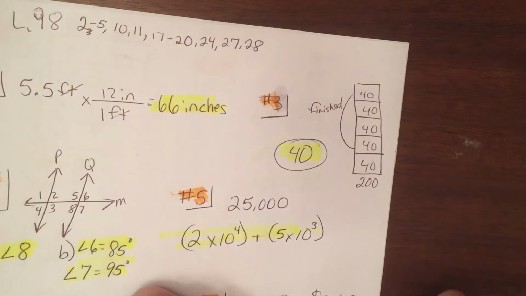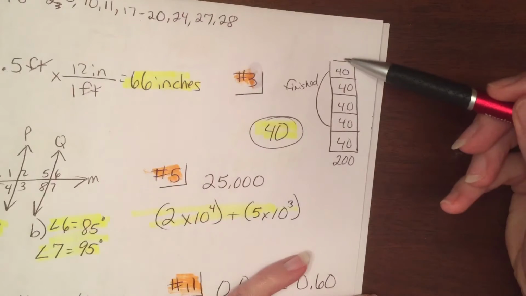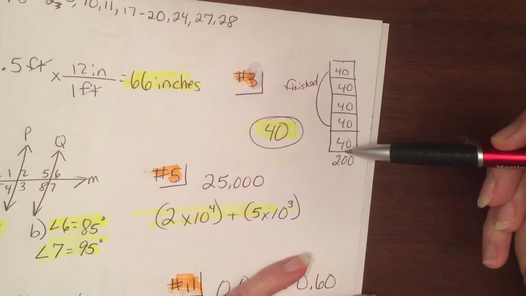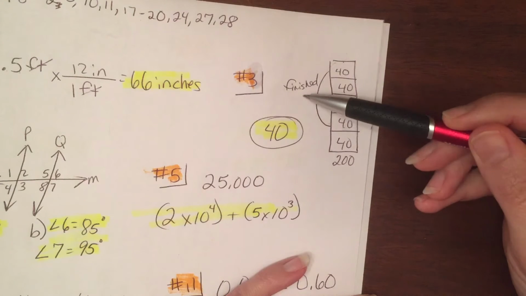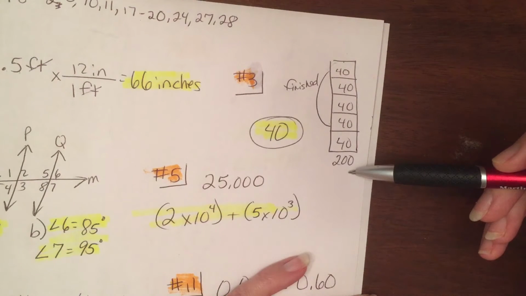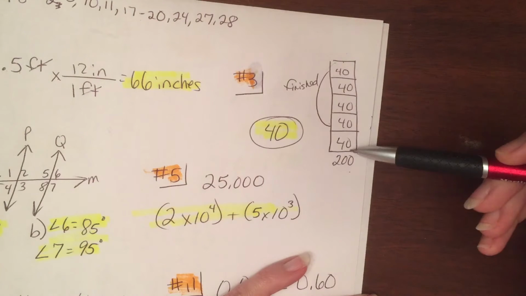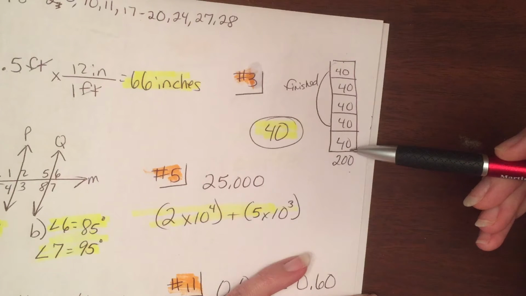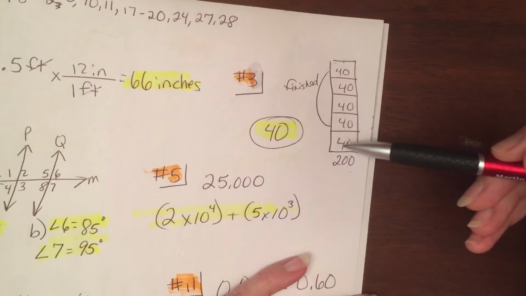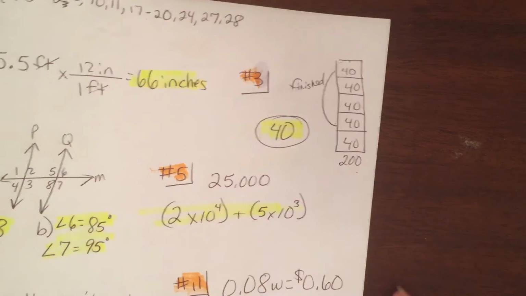Number 3, 4/5 of the 200 runners finished the race. So I made a diagram. I separated it into 5 sections. I blocked off 4, for that's how many finished. 200 were in the whole race. 200 divided by 5 gives me 40 in each section. They want to know how many did not finish the race. That's this last section, 40 people.